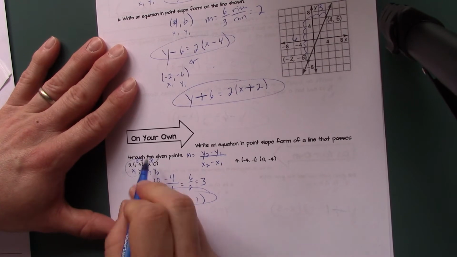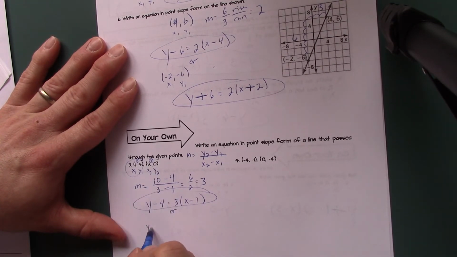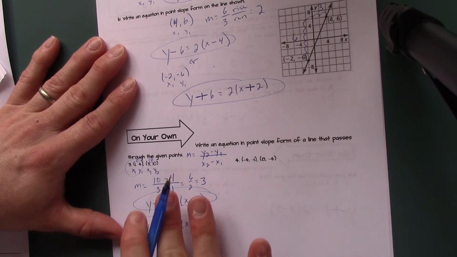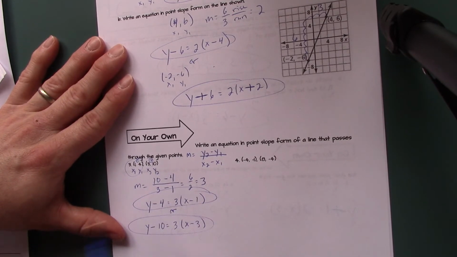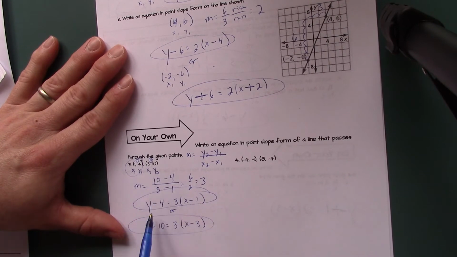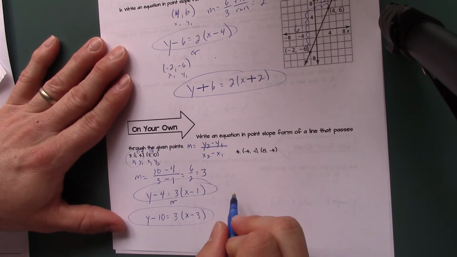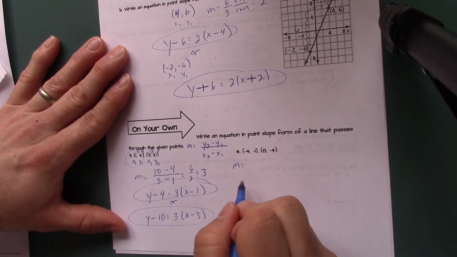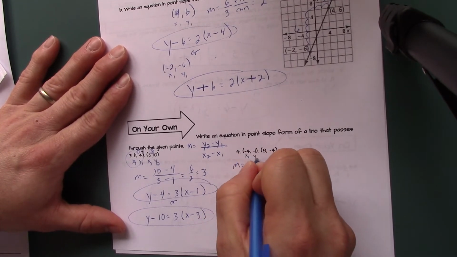Or, if this is the point I want to use, I would go y minus y2 in this case, equals the slope times x minus x2. Either of those would be correct. Okay? I am, again, not asking you to do both. Just give me one answer. Done. Okay? But you can use either point. So maybe pause it a second. Try this one. Find the slope first, and then use one of those 2 points. Press pause. Come back to see me.